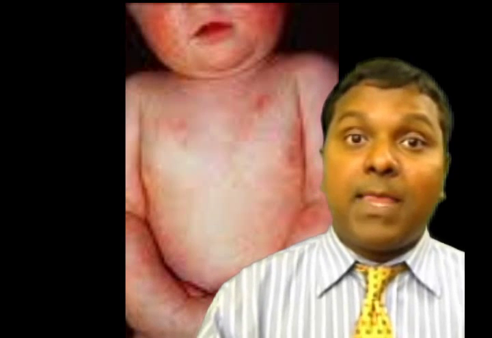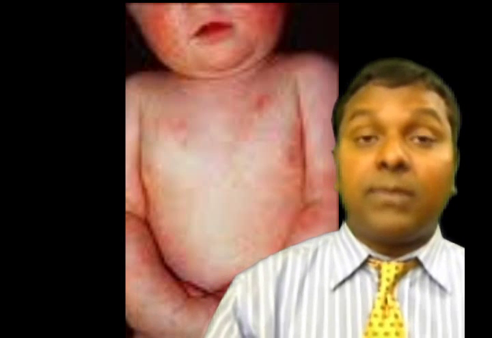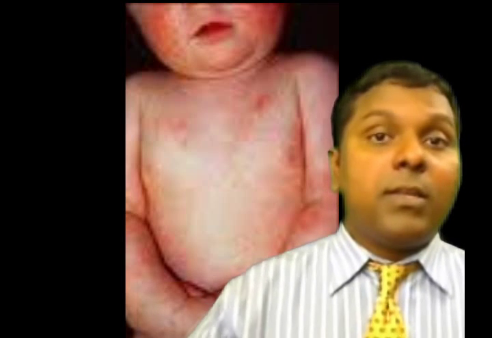And as I said, eczema must be distinguished from seborrheic dermatitis. Seborrheic dermatitis is less intense. It mostly involves the face or the scalp, and it comes with scaly lesions. Also, seborrheic dermatitis responds quickly to therapy, unlike eczema that takes a prolonged response to treatment.